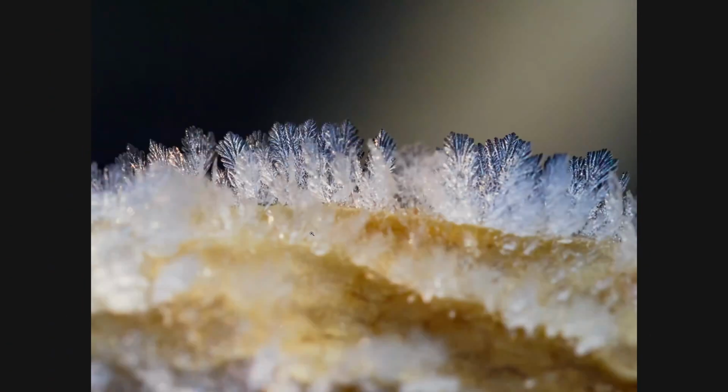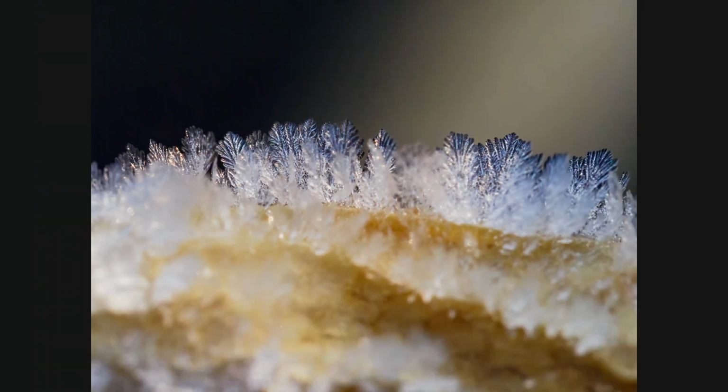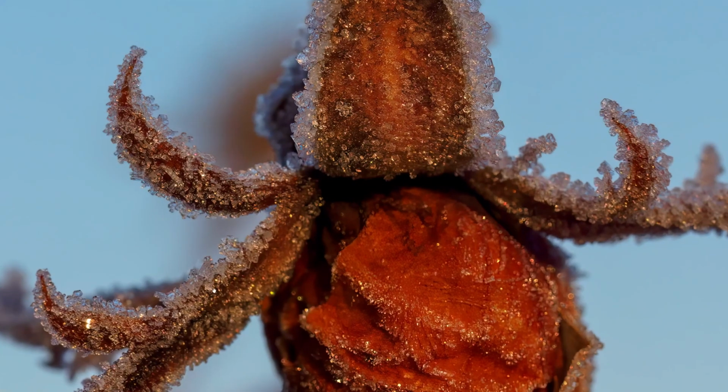This was the pepper from the garden, and I did a hard crop in to see the details of these very fine ice crystals on this very tiny pepper, and it almost looks like an ice fern tree is growing in the background. And again, just really nice details there. And this is the frozen rose from the garden, and again, very nice details.